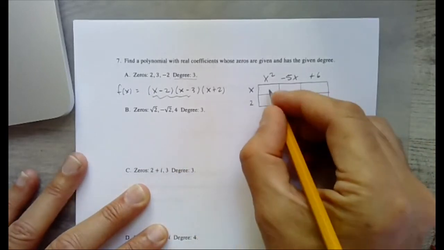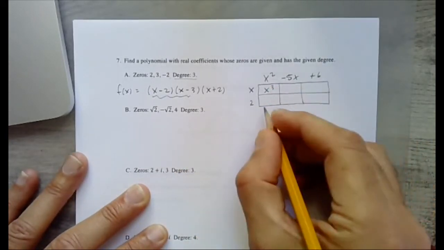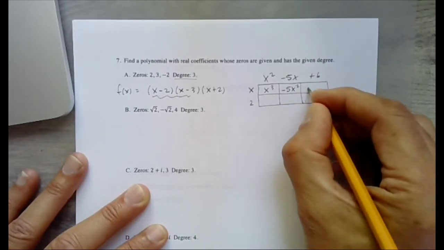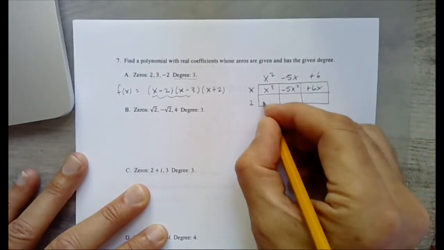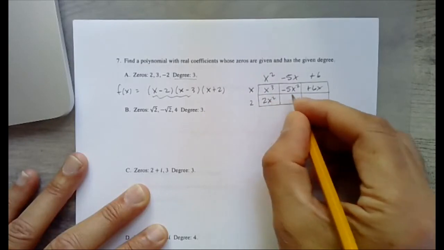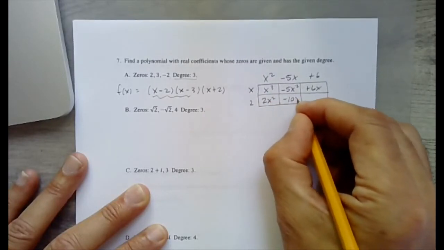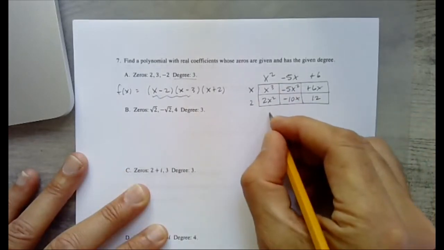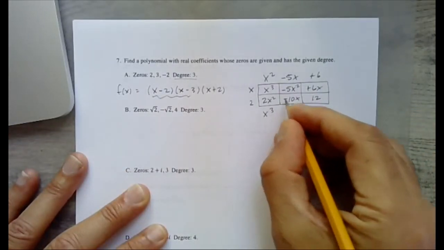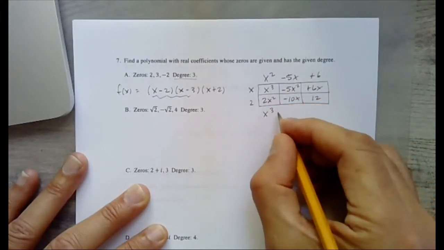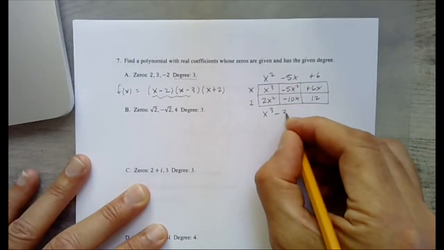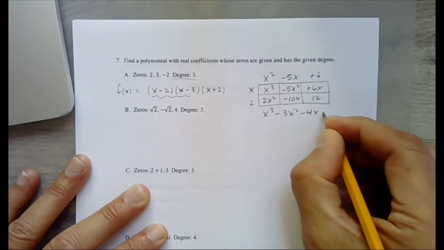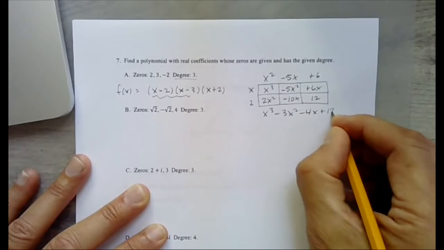All right, so when I multiply this, I'm going to get x to the third minus 5x squared plus 6x, and I'm going to get 2x squared minus 10x and plus 12. All right, so when I combine all the terms here, I'm going to get x to the third and then minus 5x squared, and 2x squared is going to give me minus 3x squared, and then minus 4x and plus 12.